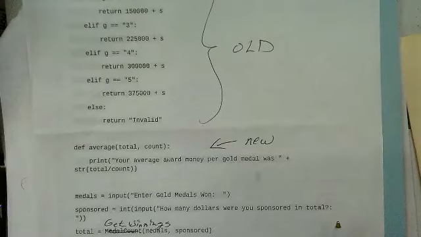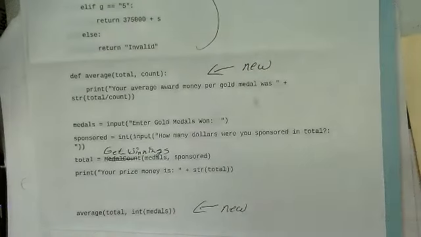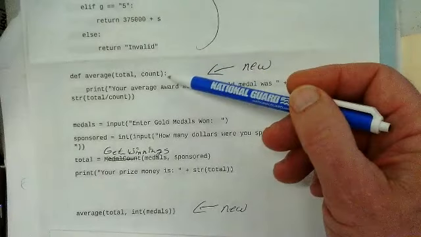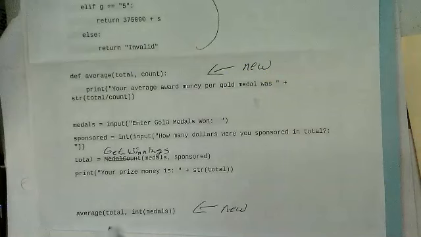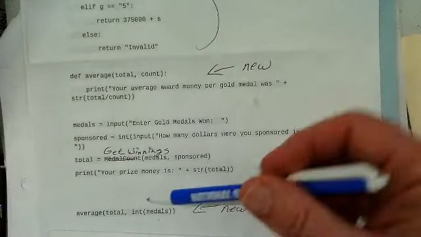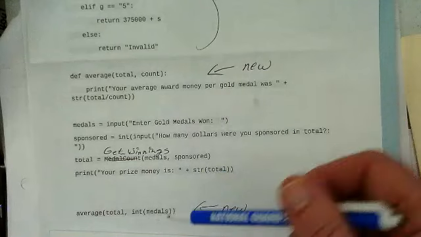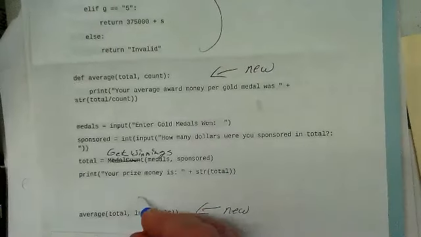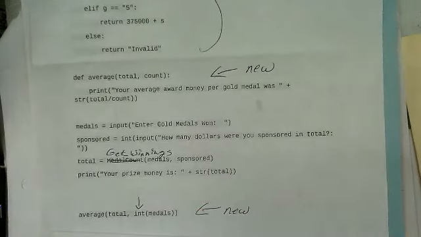And then we have, this is new down here at the bottom. This is what becomes new. We're going to average total, because here we defined average total count, average total, which we've already determined up here, that total that was added, integer medals. Now that's going to change these numbers up here, 1, 2, 3, 4, and 5 that you've inputted here, into an integer. This is important. If you don't do this, this is not going to work. So integer, open parenthesis, medals, close parentheses, close parentheses.